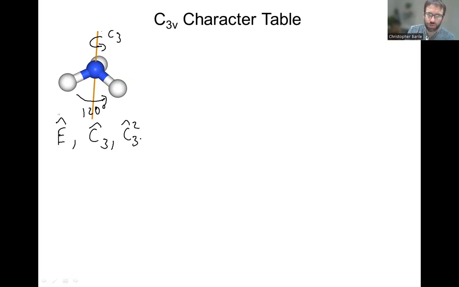And then, of course, if we do a C3 3 times, that is going to be equal to a 360 degree rotation, which is the same as keeping the molecule and all the hydrogens in the same place. So that's equal to identity. That's not a unique operation. So far we have identified 3 operations.